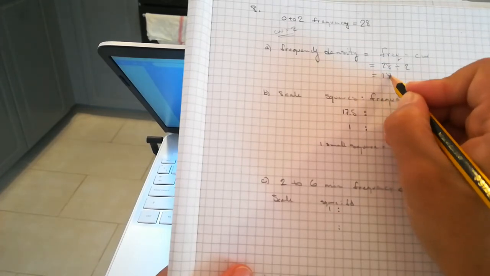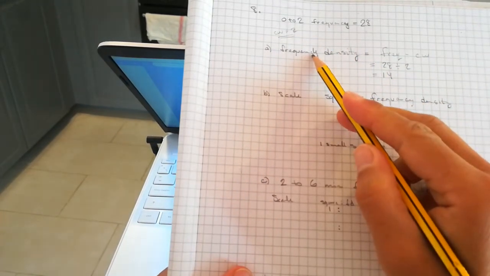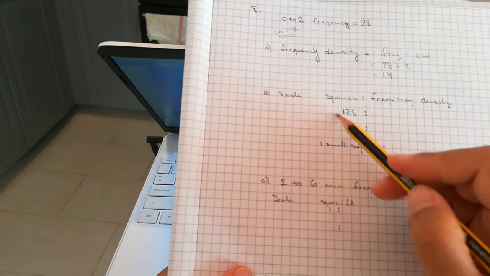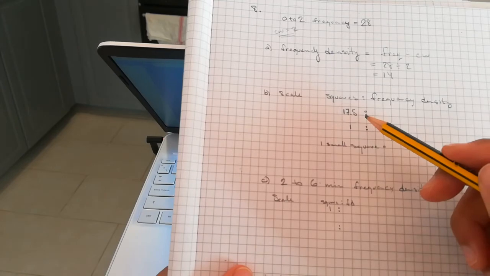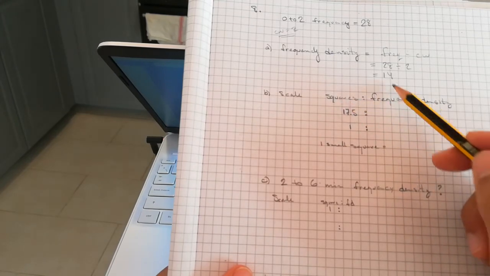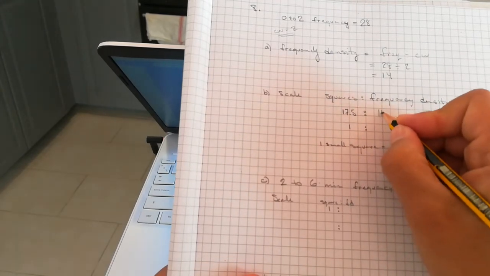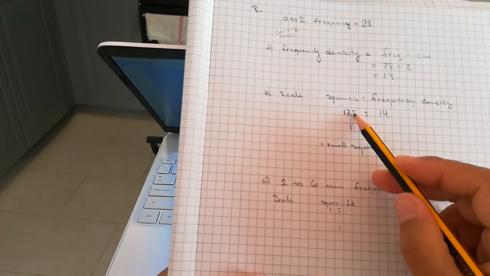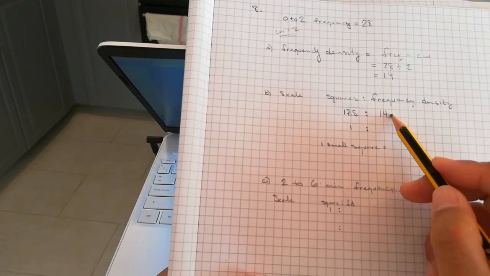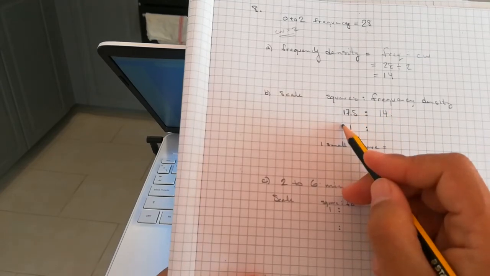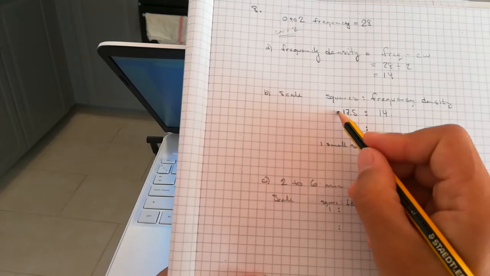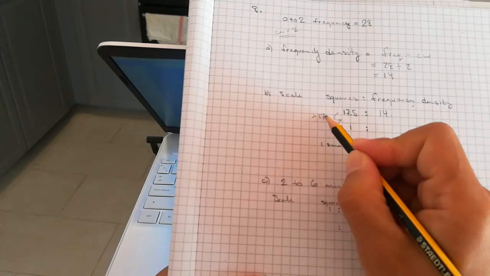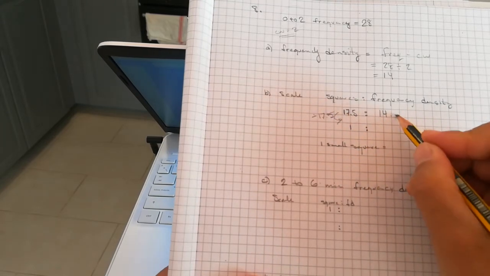Okay, so just working with the numbers that you were given. From 0 to 2, the frequency is 28. The frequency density is the frequency divided by the class width. And here you should clearly see that the class width is 2. CW equals 2. Right? From 0 to 2, that's a difference of 2. So my frequency, which is 28, divided by my class width, which is 2, is 14. So the frequency density for that first bar is 14.